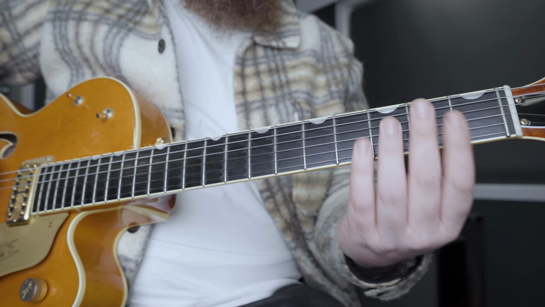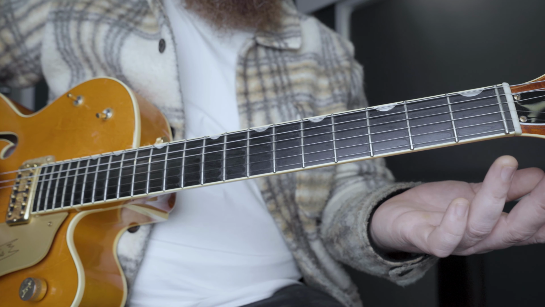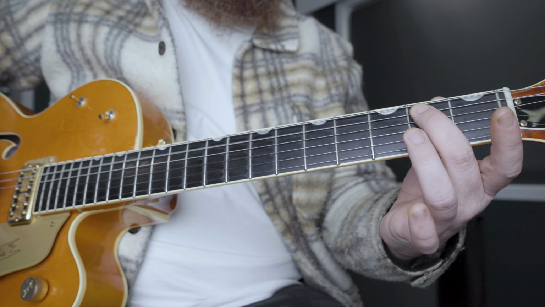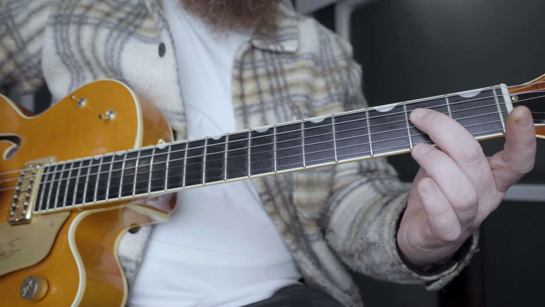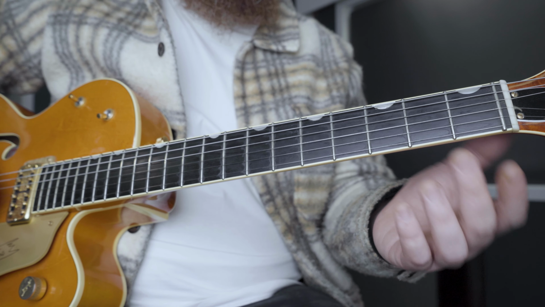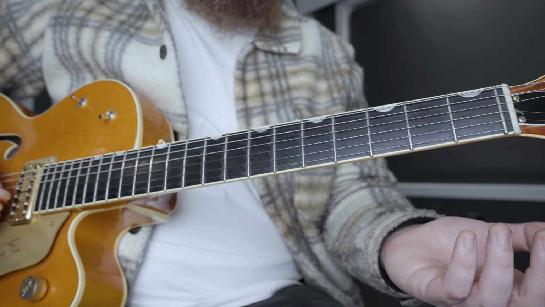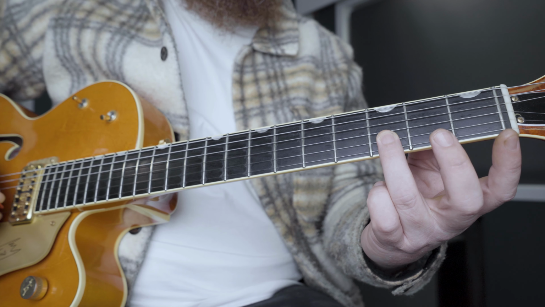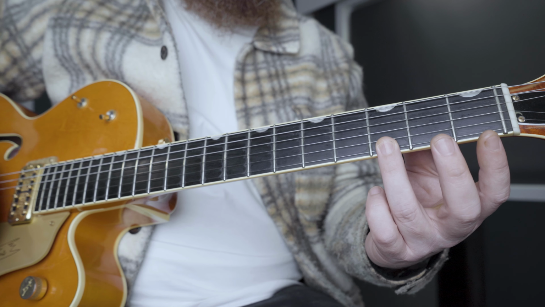So we have open top string, 3rd fret, open 5th string, 2nd fret, open 4th string, 2nd fret, open 3rd string, 2nd fret, open 2nd string, 3rd fret, open 1st string, 3rd fret.